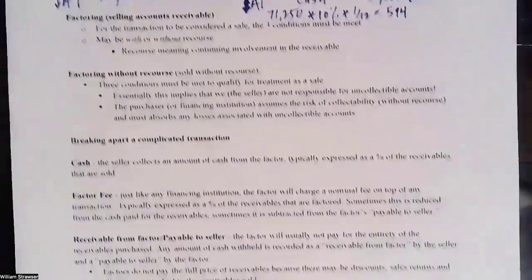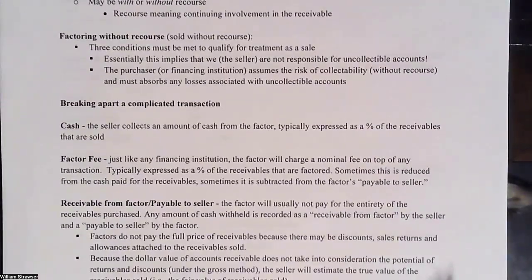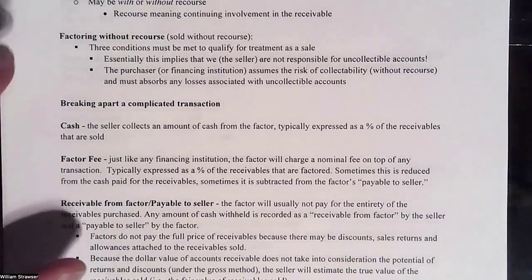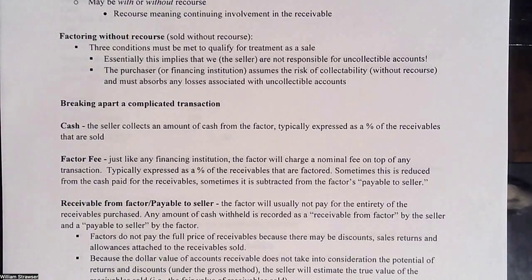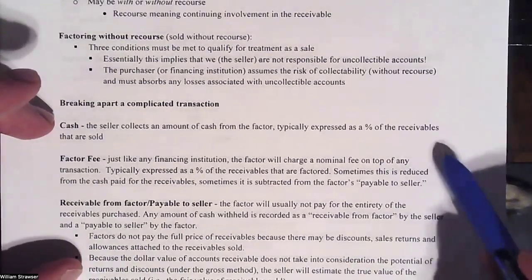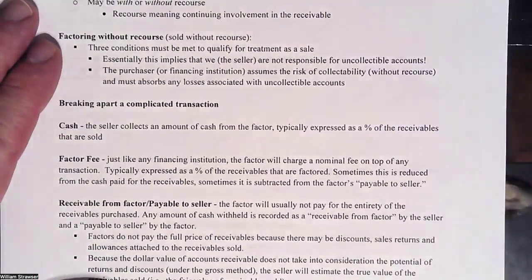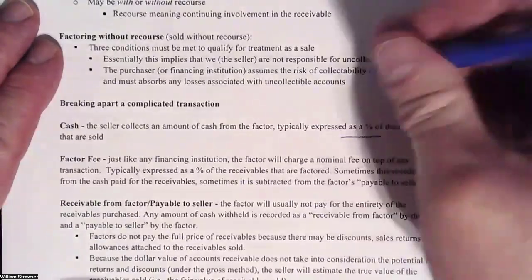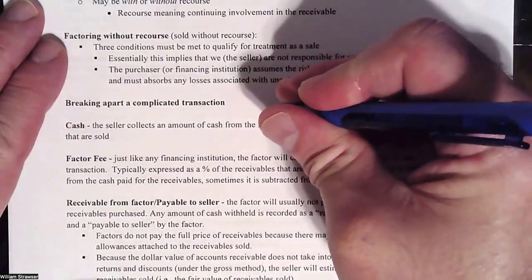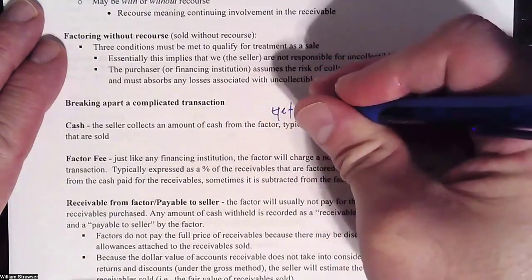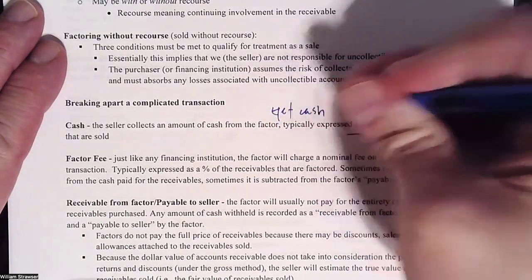So there's a lot of moving parts for a factoring transaction. I want to cover them each and kind of just talk about them briefly. So we are selling our receivables. We're going to get cash. Typically, the factor will only advance 80% of the cash. That is less than 100%. So we get cash for less than 100% of the receivables we sell.